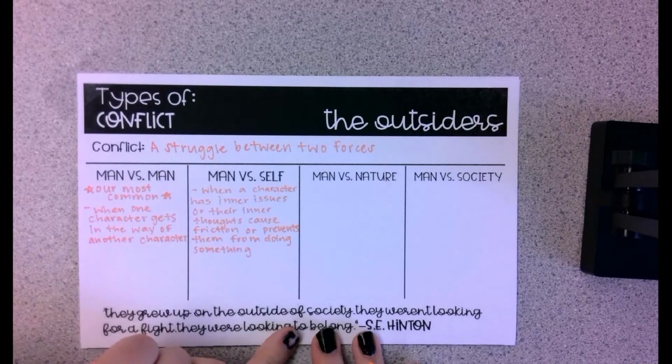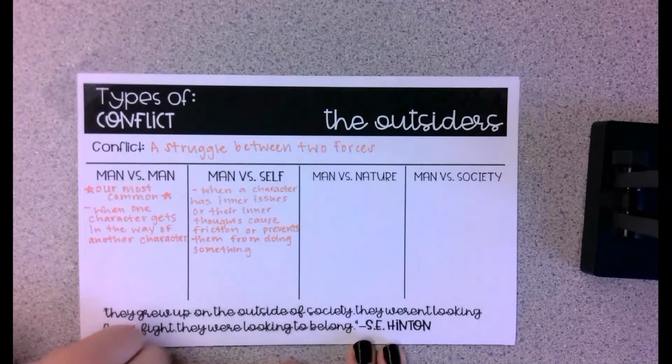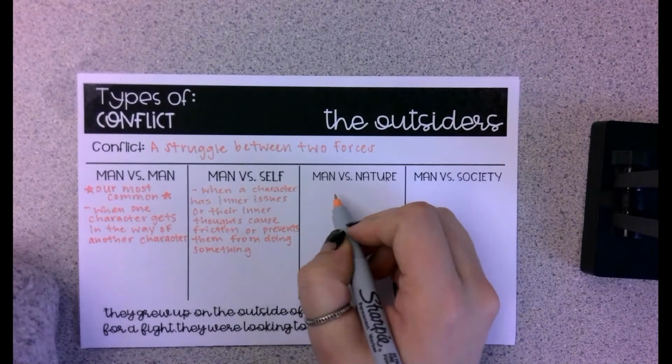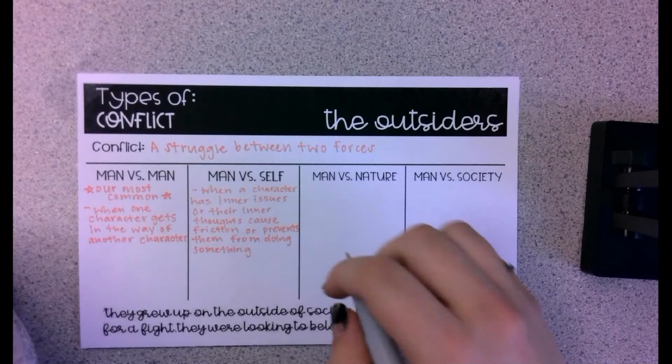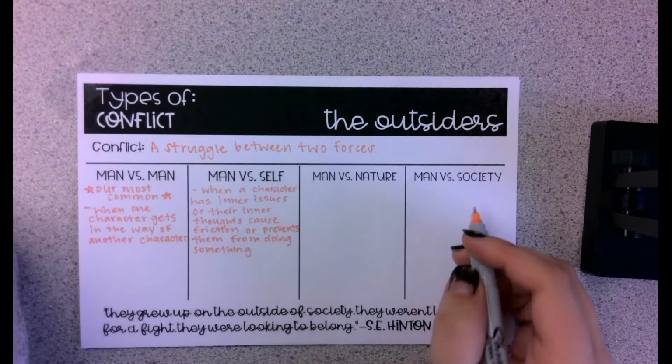Alrighty, guys, moving forward, we come to man versus nature. This one is less common. I would say it's the least common out of the 4 that we're going to be looking at specifically for The Outsiders.